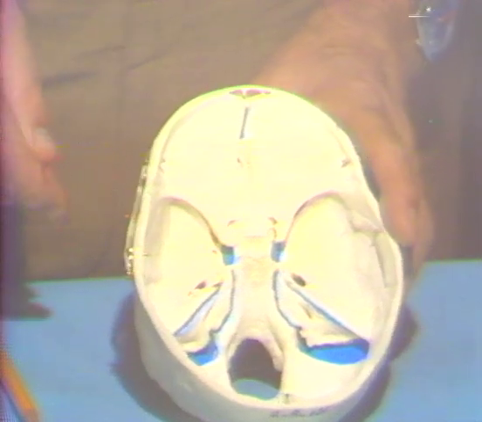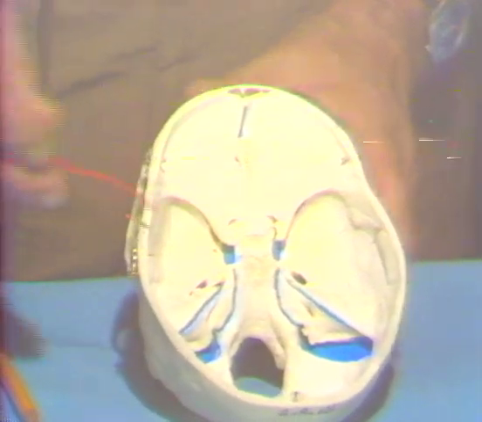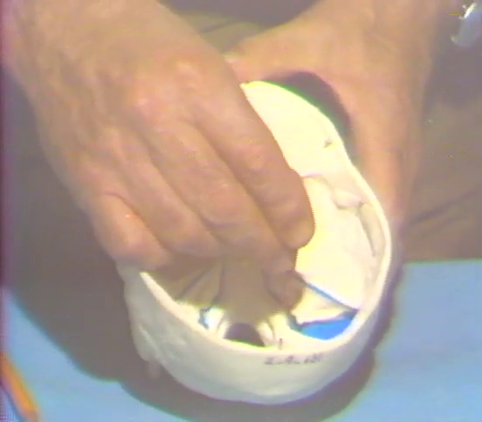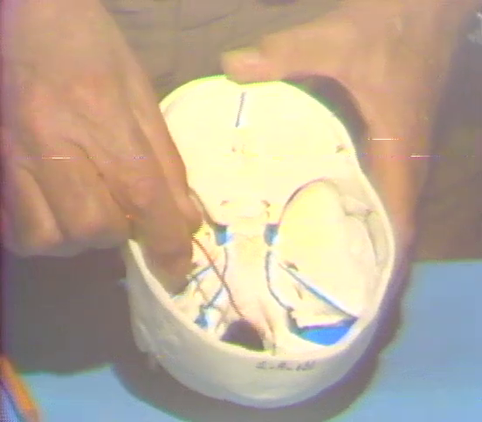The 9th, 10th, and 11th all leave by the jugular foramen with the sigmoid sinus. The 12th leaves by the hypoglossal canal just at the margins of the foramen magnum. Now those cover most of the features, but you have a checklist with all the features you should know.